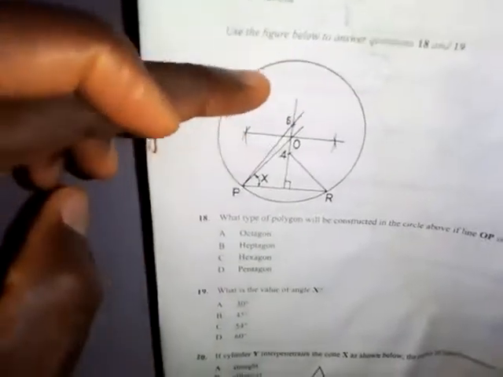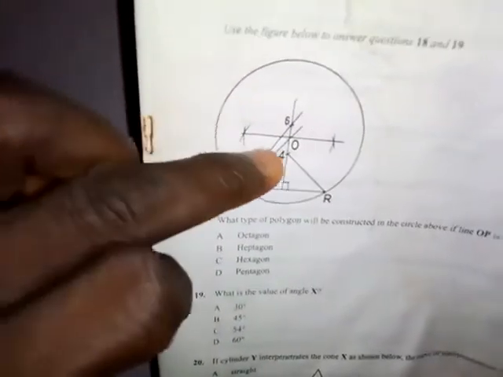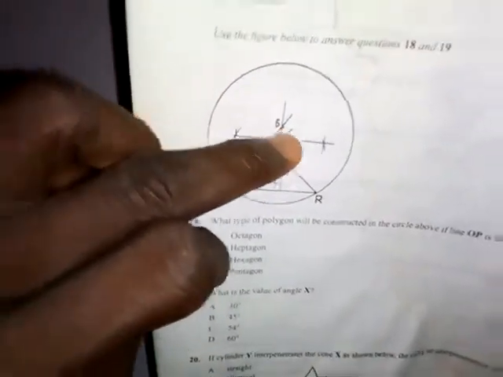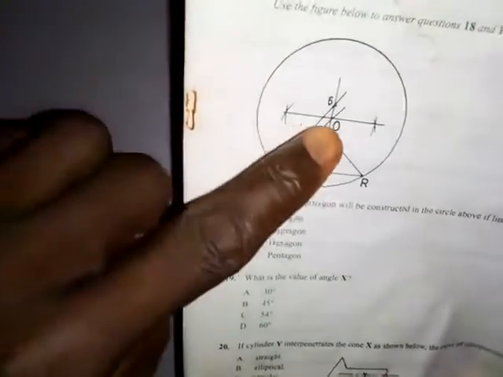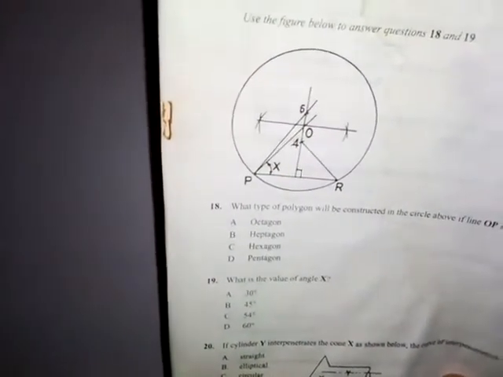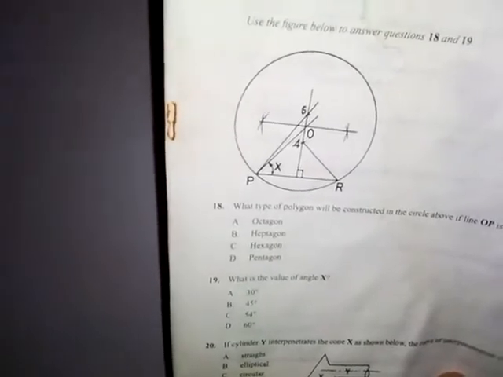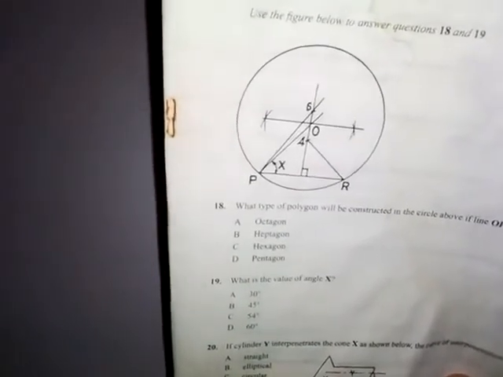So how did I get 54? If I construct a five-sided polygon, the angle at the center is 72. How did I get 72? The sum of angles at a point is 360 degrees. So 360 divided by 5 will give me 72.